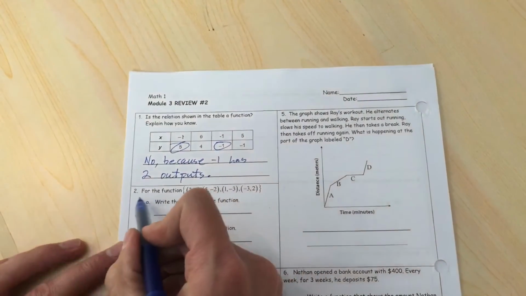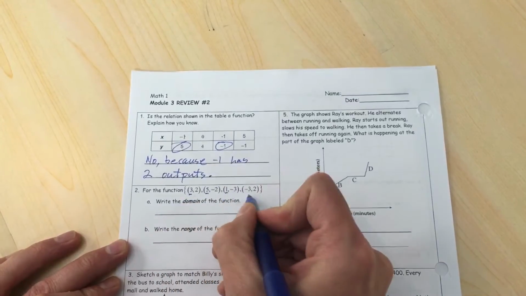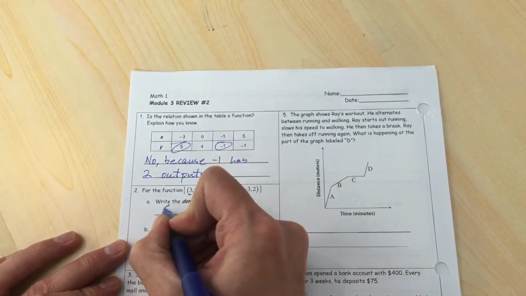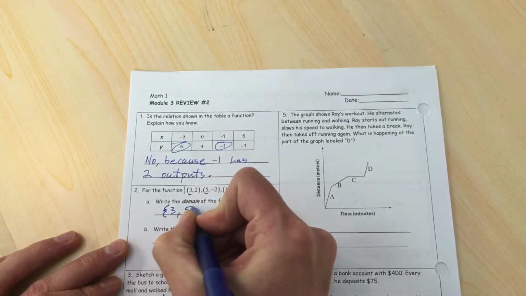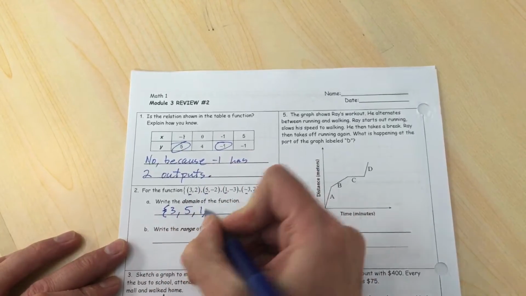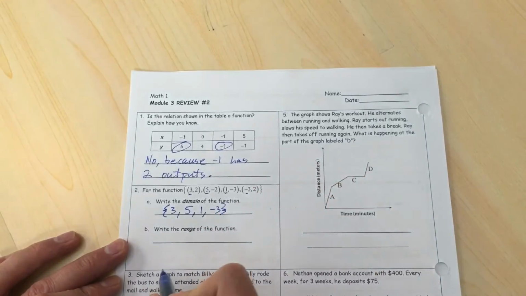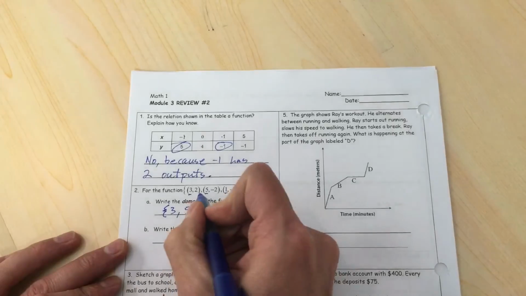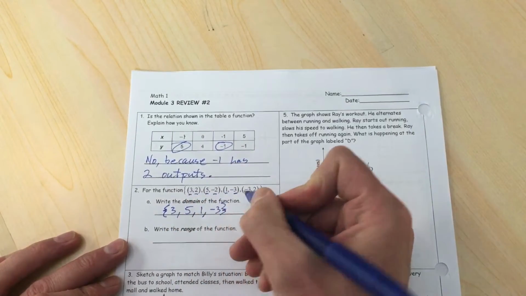Number two, for the function, write the domain. The domain are the x values. It's the first one on there. Don't forget your brackets. These brackets are important. So you need to write 3, 5, 1, -3. Close those brackets. The range is the y values. So we're talking 2, -2, -3, and 2.